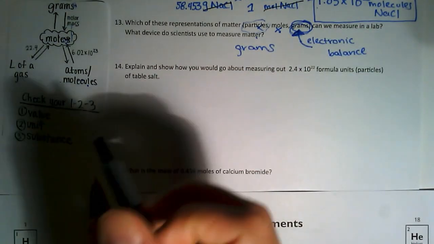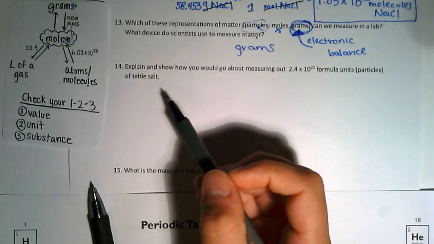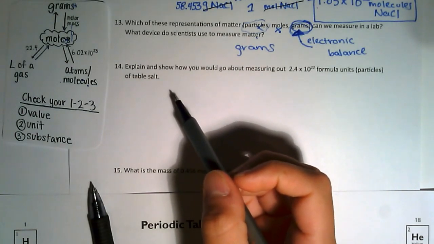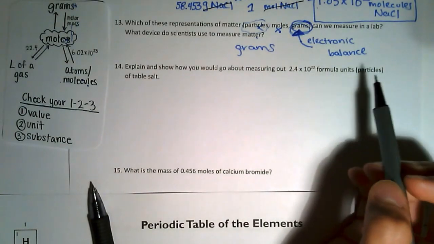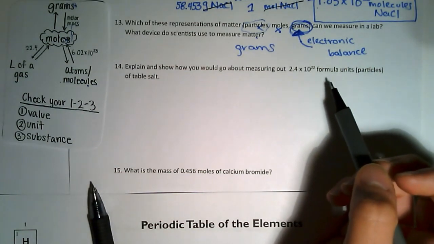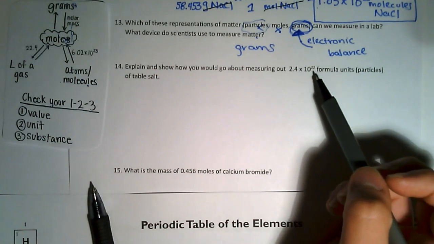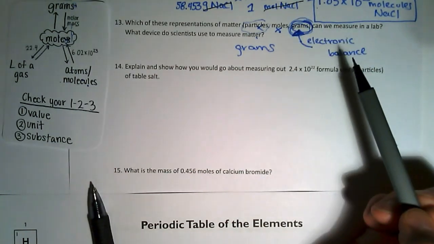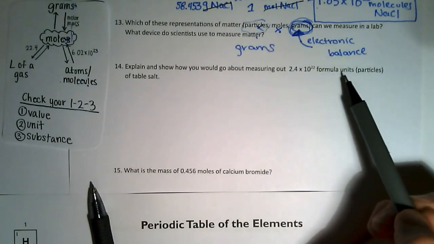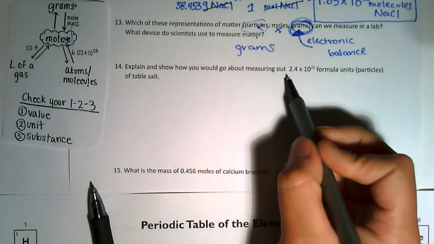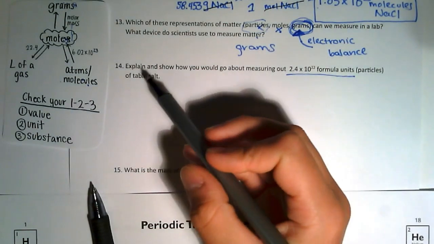Okay, next one says, explain and show how you would go about measuring out 2.4 times 10 to the 22nd formula units, which we know a formula unit is just another word for a particle. Okay, so let's think about this. So we can't measure out particles. We need to get it into grams so that we can actually measure out how many particles of table salt we need.